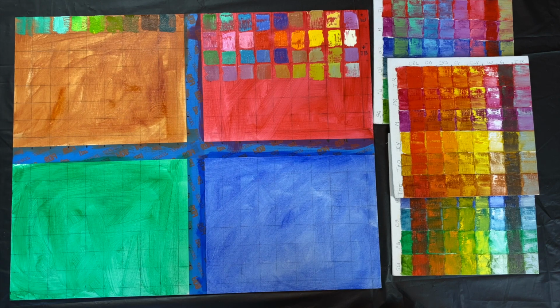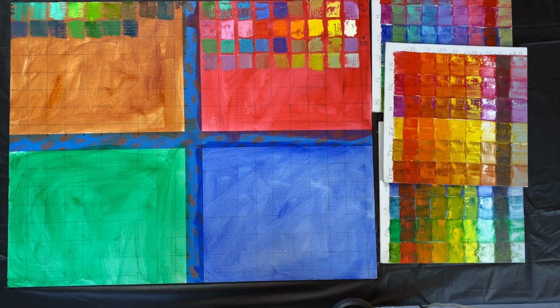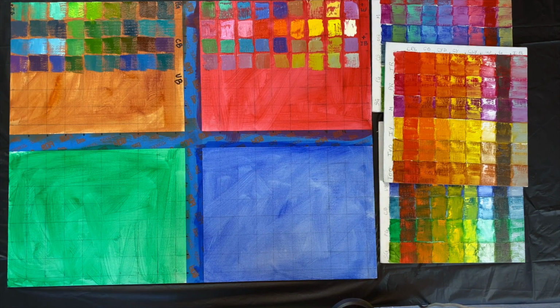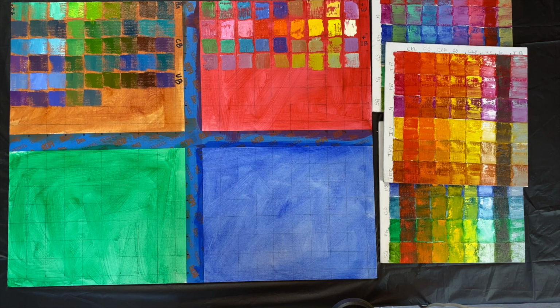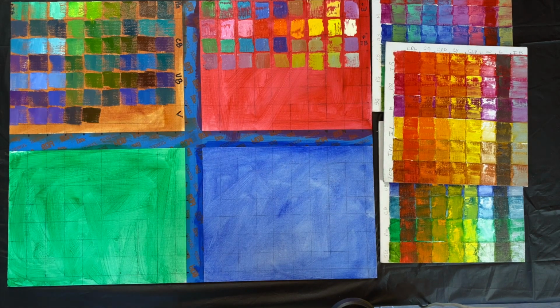Okay, so go ahead and try this on your own. Decide on your color combinations. Take good notes and label those colors so that you have those to refer to. And again, remember not to use this as a crutch, but just a tool to help you as you get started trying to figure out how those colors work underneath the opaque colors.